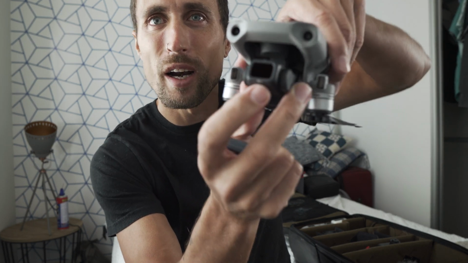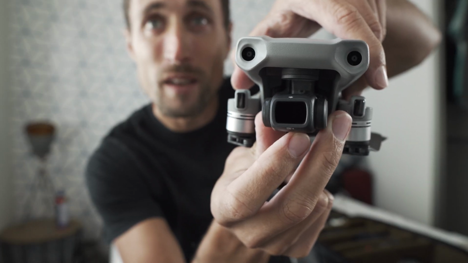Alright, so today I'm going to be talking about this little thing right here. ND filters. Well, not just ND filters, but this pack of ND filters came with my DJI Air 2 drone. Now, don't ask me why, but this pack came with a 16, a 64, and a 256. Come on, DJI. I'm never gonna use a 64 or a 256. I can barely even see through that.